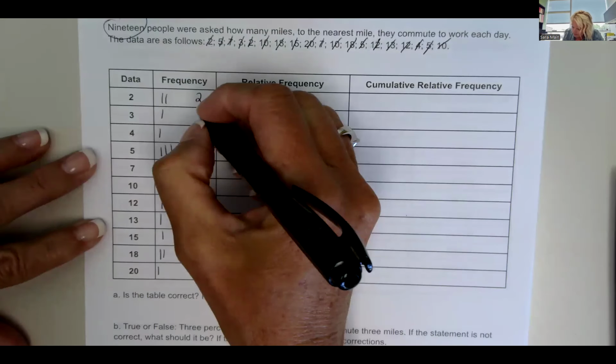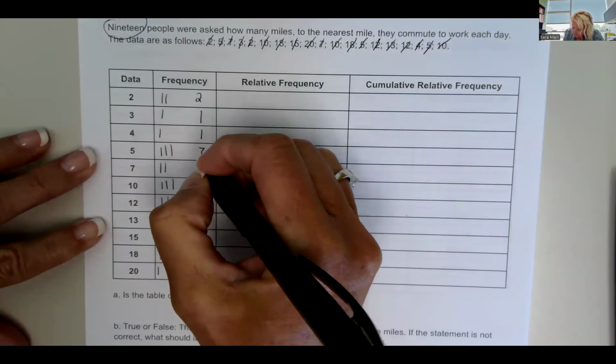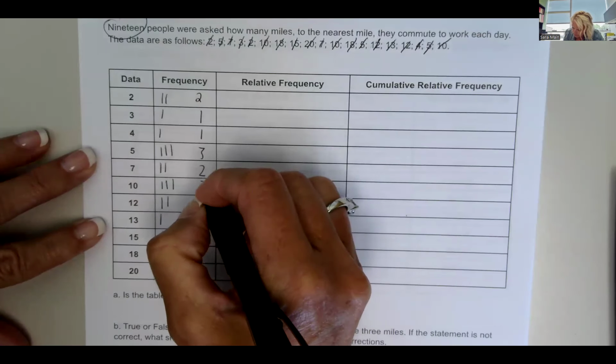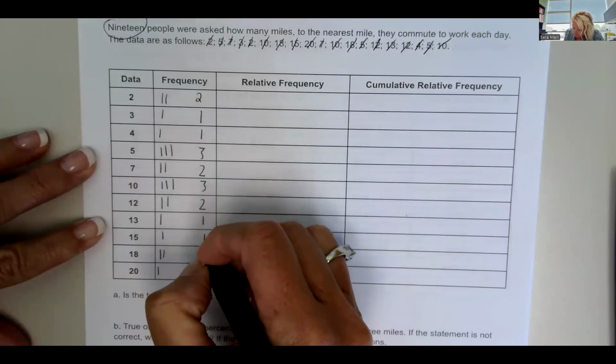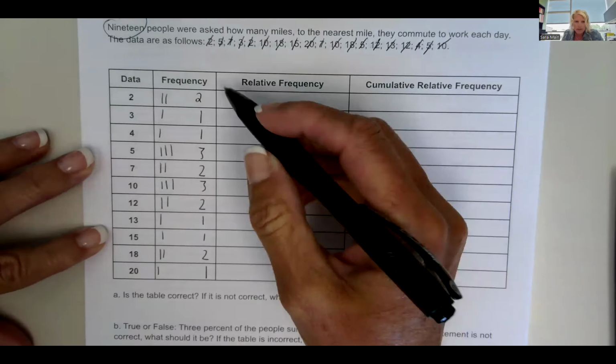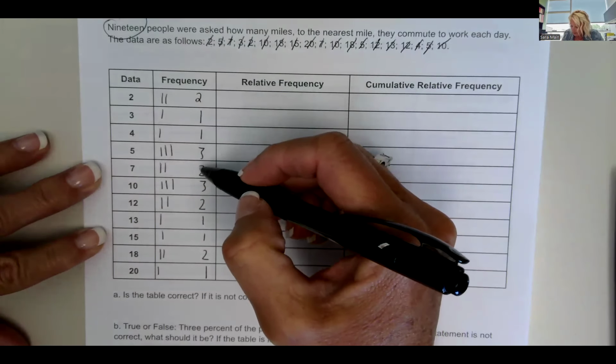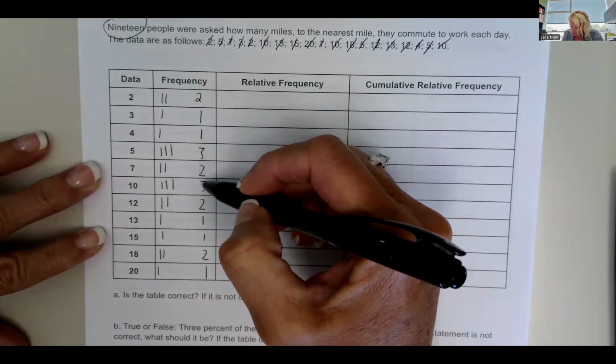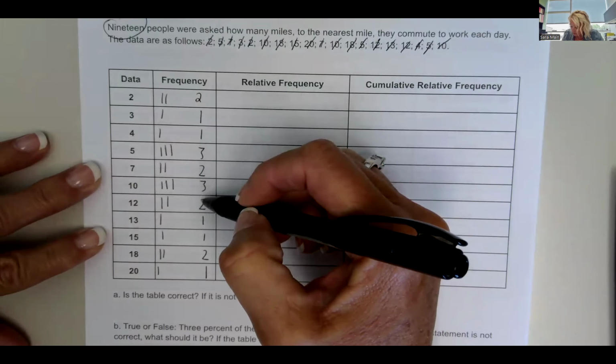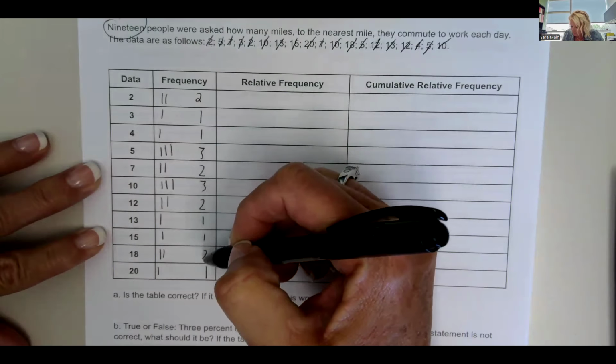Let's write these out: 1, 1, 3, 2, 3, 2, 1, 1, 2, 1. So let's add these: 2, 3, 4, 7, 8, 9, plus 3 is 12, plus 2 is 14, 15, 16, 17, 18, 19.